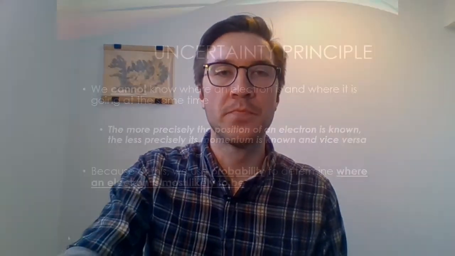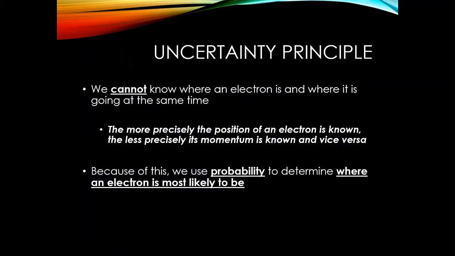So that's the basic idea of quantum mechanics, that electrons jump from one orbital to the next. But there became a real twist in this whole thing when somebody discovered what we call the uncertainty principle. So the uncertainty principle is this: you cannot know the position and momentum of an electron at the same time.